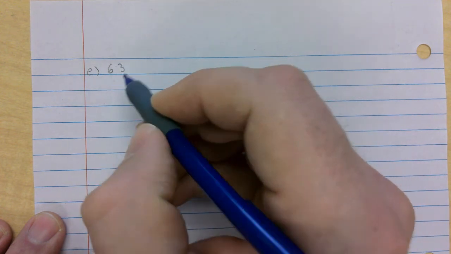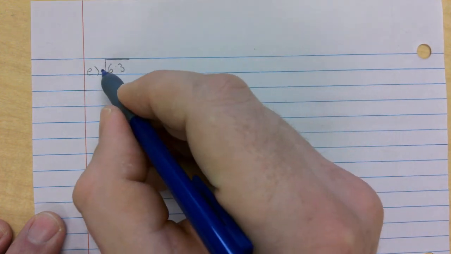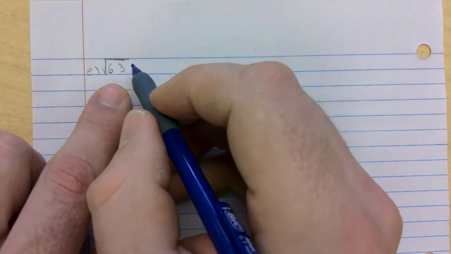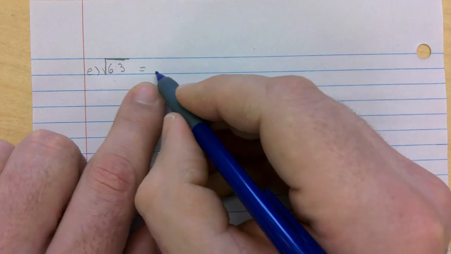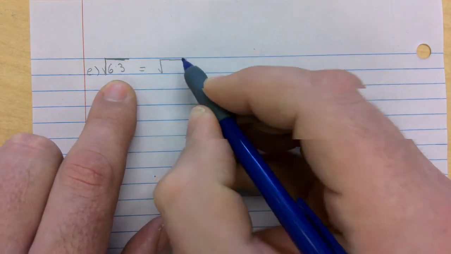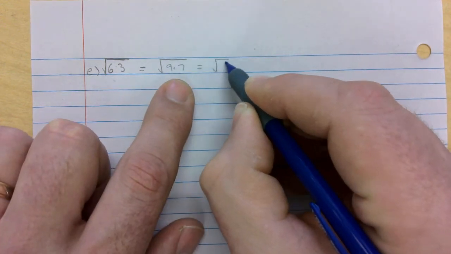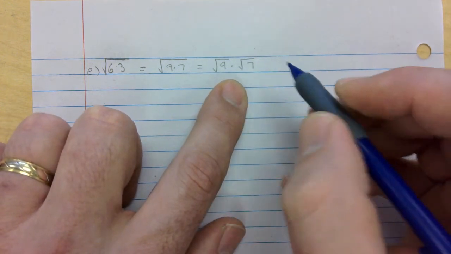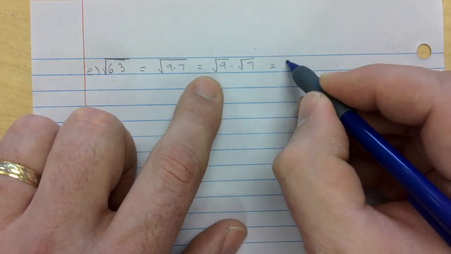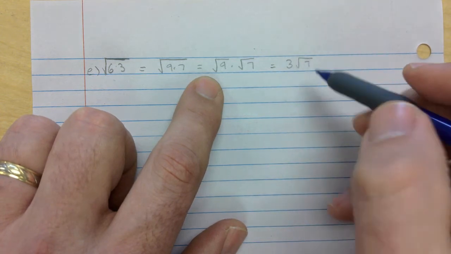Okay, let's continue backside here. E. How about 63? Square root of 63, and that would be, if you break that down, right, it's 9 times 7, which turns out to be square root of 9 times square root of 7. 7 is a prime, square root of 9 is just 3, and the 7 stays like that.